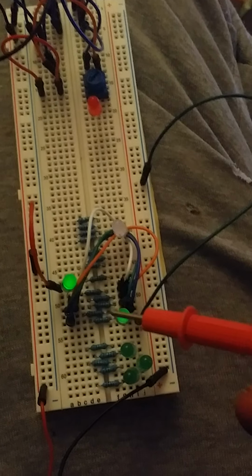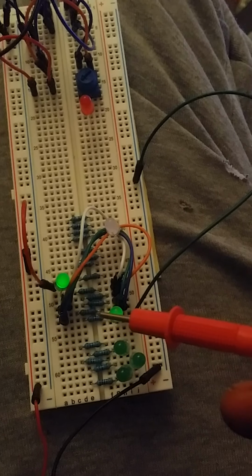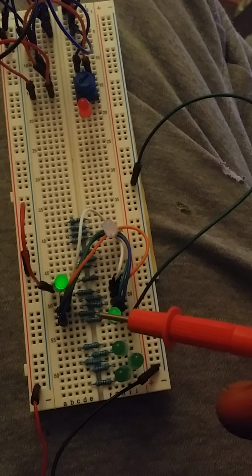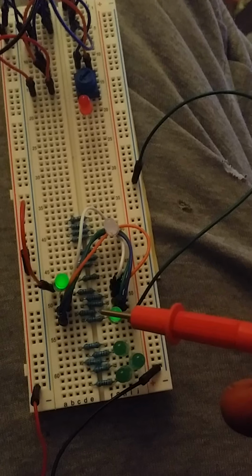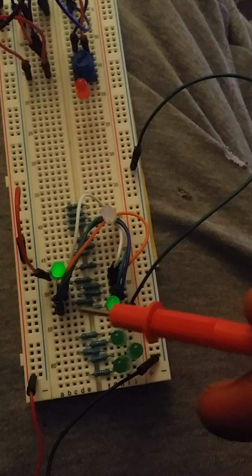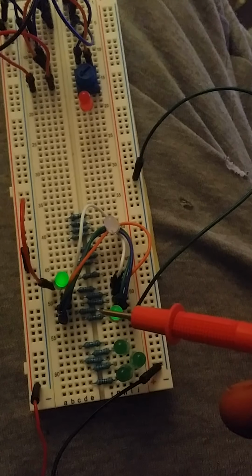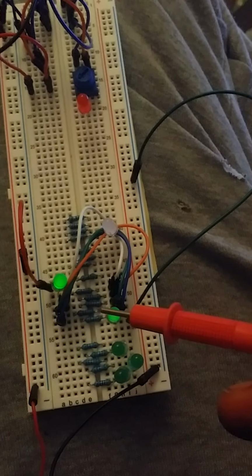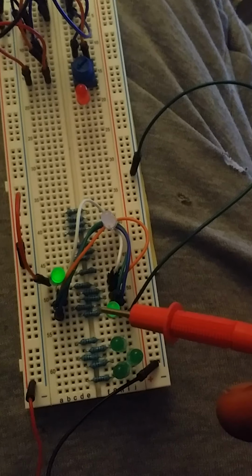But if I go to the fourth resistor, 400 ohm, which is this one here, I think it's about 3.7 volts.